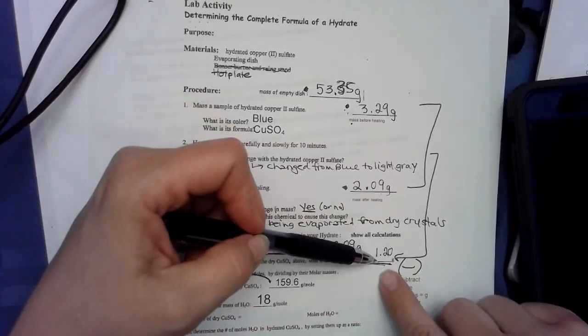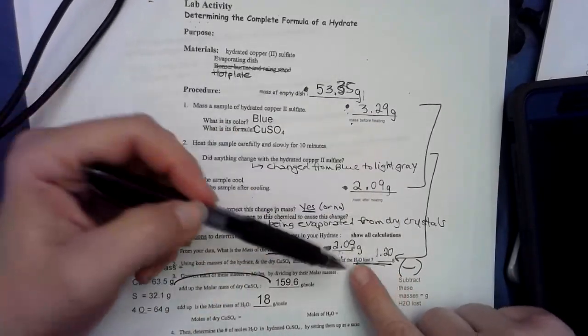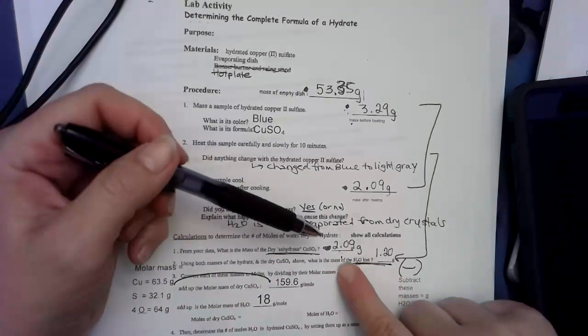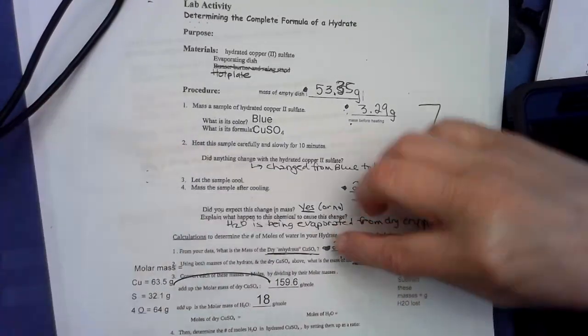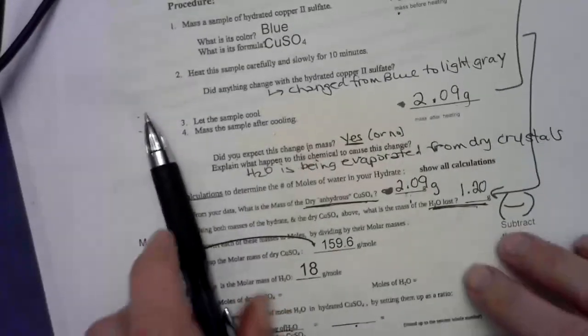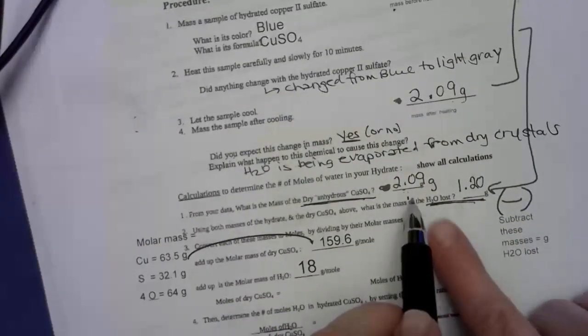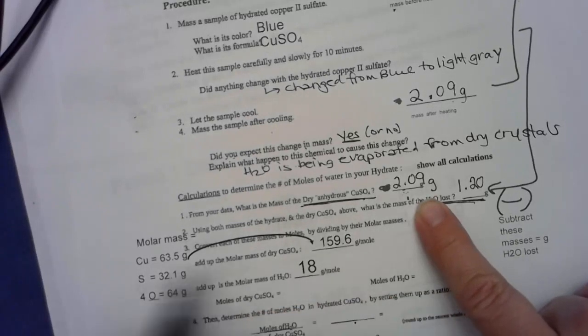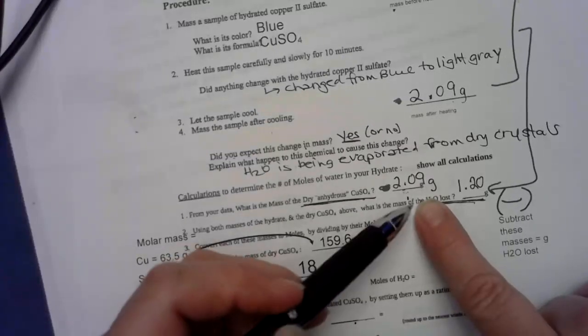Now, to help out with the math, you're going to take the 2 of these. We subtracted to get 1.2. We also have the 2.09, and those are the 2 numbers we're going to use. Okay? So what we're going to use here, let me move the screen closer, is the 2.09. This is our next step.